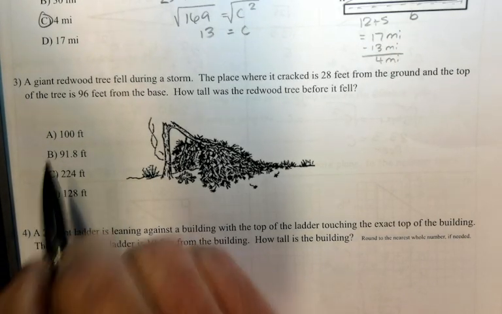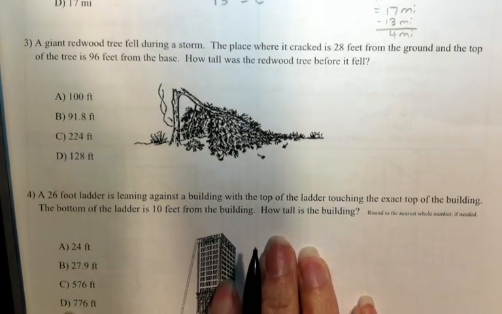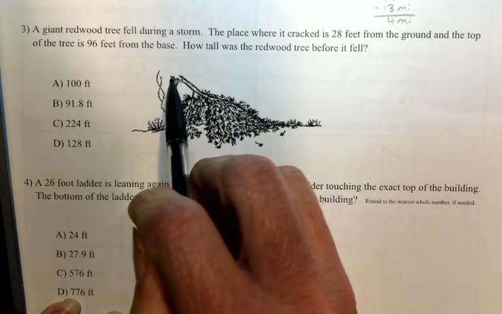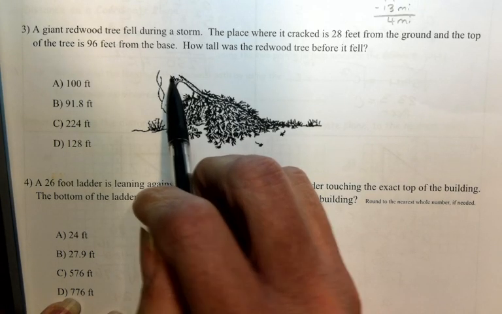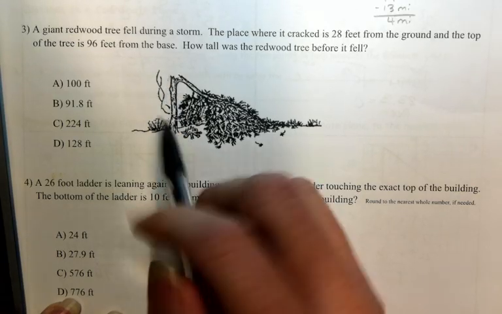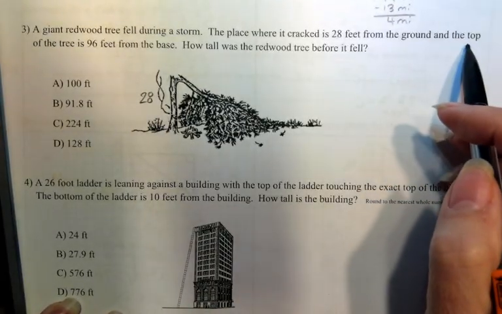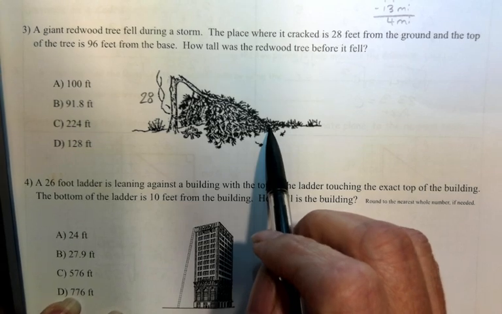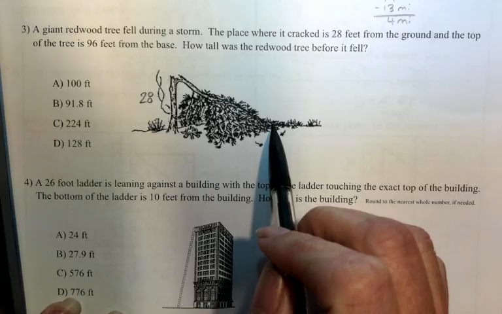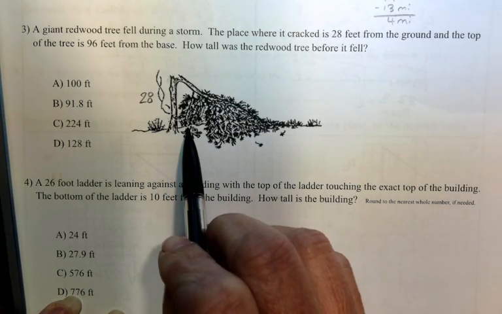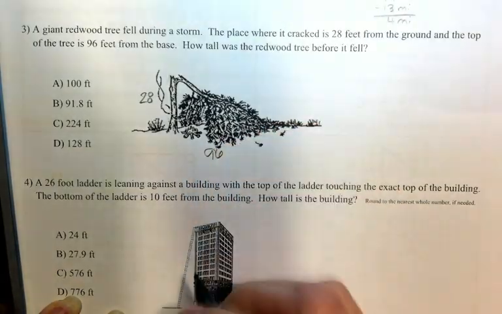All right, next one. It says a giant redwood tree fell during a storm. The place where it cracked, so we're going to look for that, the place where it cracked here, is 28 feet from the ground. Well, the ground's here, so that means this distance is 28. So we're going to go ahead and label that as 28. Then it says, and the top of the tree, well, remember it broke, so the top of the tree now is on the ground. So the top of the tree is 96 feet from the base. Well, where's the base of the tree? Well, the base of the tree is where it's growing out of the ground. So the growing out of the ground came here. So that means this distance is considered 96 feet.